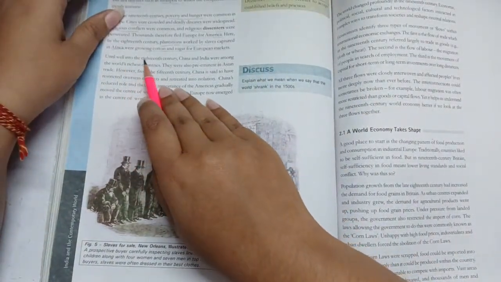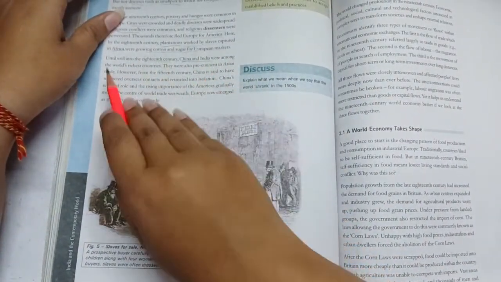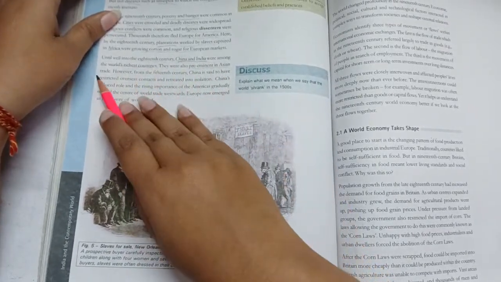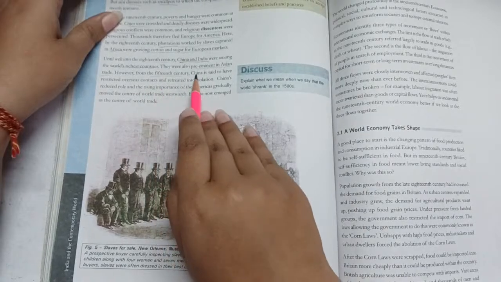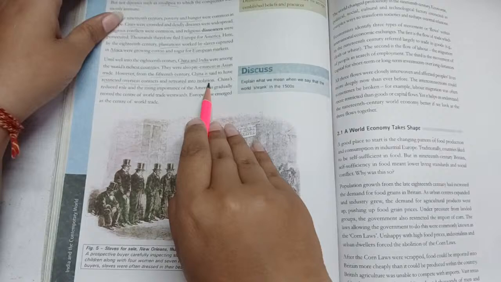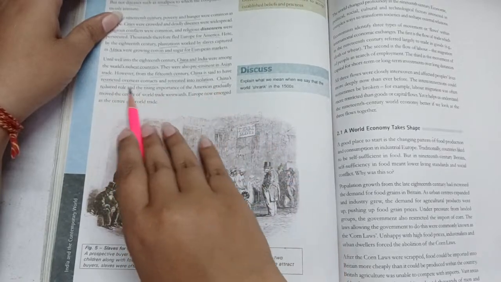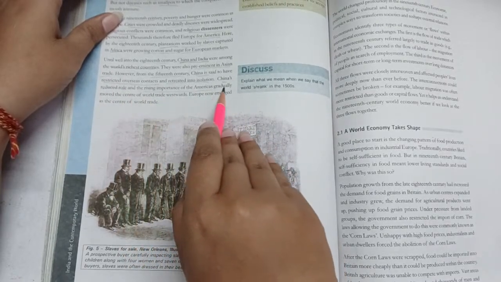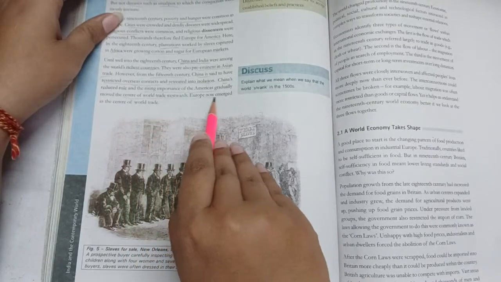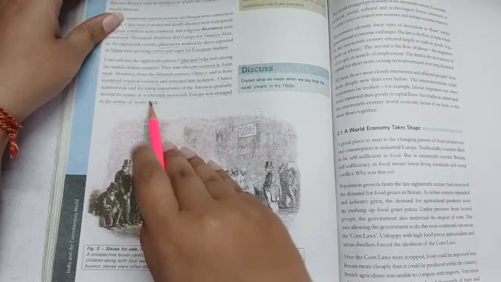Until well into the 18th century, China and India were among the world's richest countries. They were also preeminent in Asian trade. However, from the 15th century, China is said to have restricted overseas contacts and retreated into isolation. With China's reduced role and the rising importance of the Americas, the center of world trade gradually moved westwards. Europe now emerged as the center of world trade.